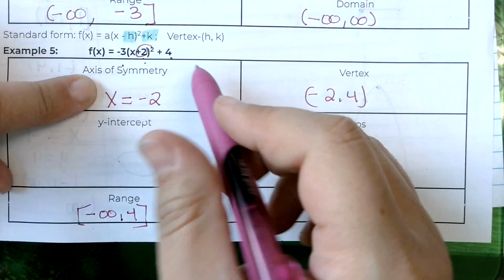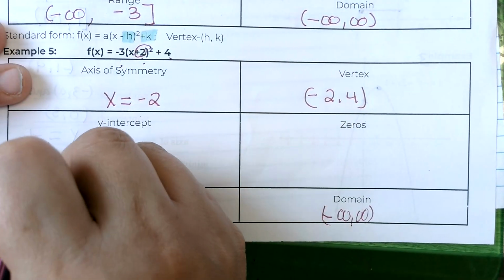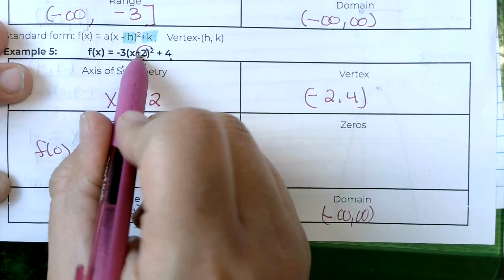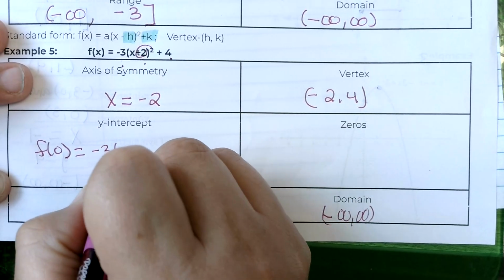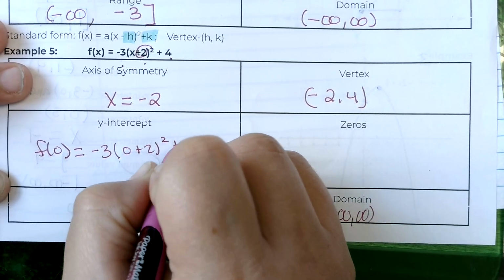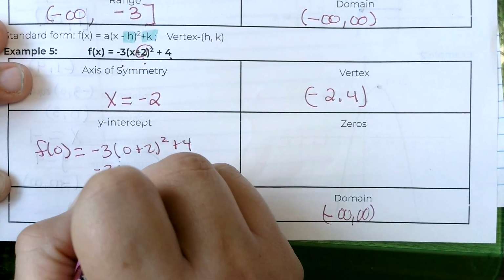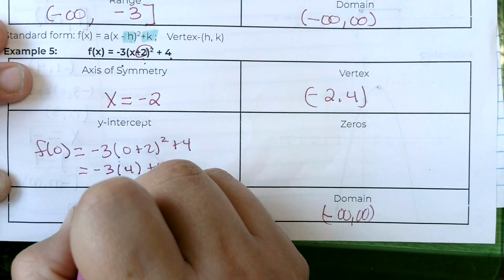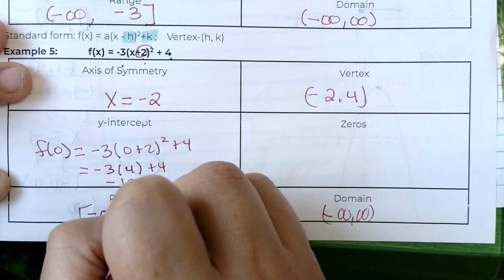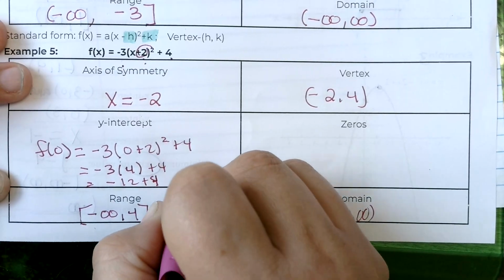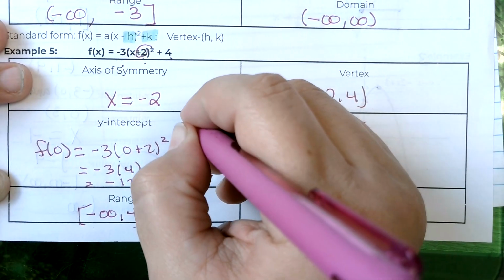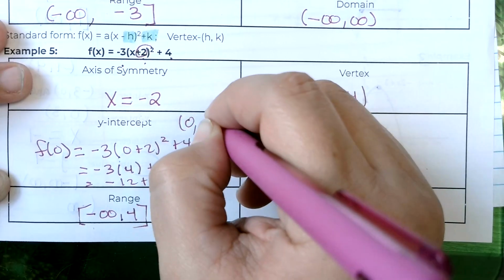Okay, y-intercept, we're going to have to do a little work this time. We can't just say it's the last number because of this 2 inside the parentheses. So negative 3 times 0 plus 2 squared plus 4, that is negative 3 times 4 plus 4. That's negative 12 plus 4, which equals negative 8. So our y-intercept is (0, negative 8).